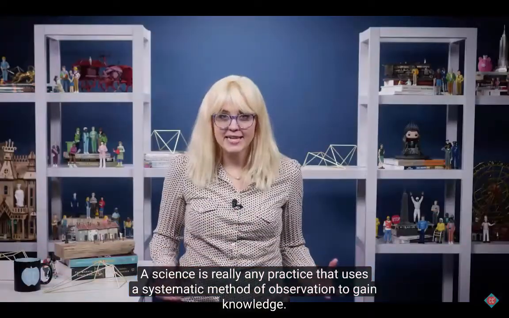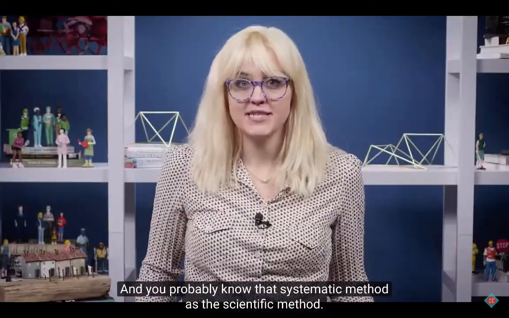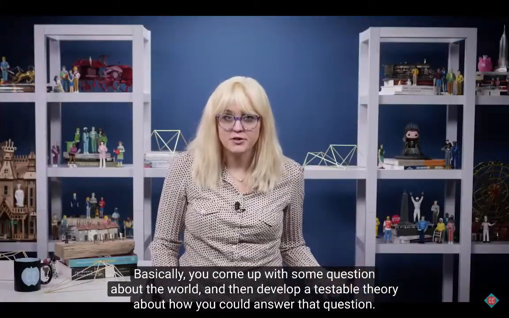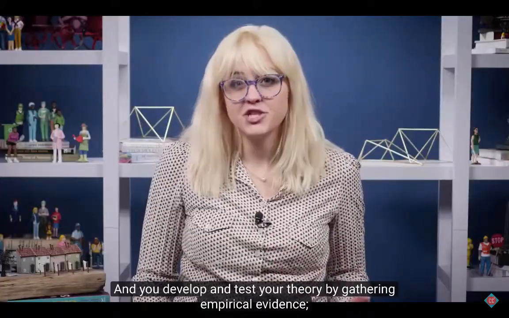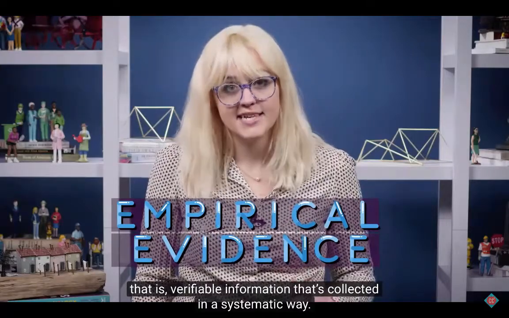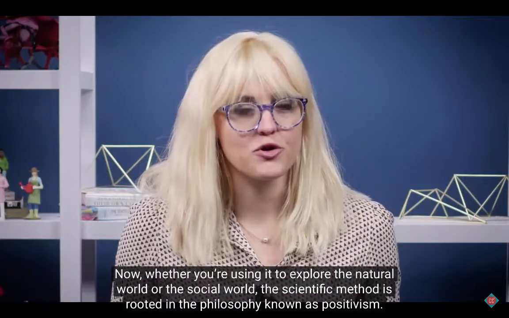A science is really any practice that uses a systematic method of observation to gain knowledge. And you probably know that systematic method as the scientific method. Basically, you come up with some question about the world and then develop a testable theory about how you can answer that question. And you develop and test your theory by gathering empirical evidence, that is, verifiable information that's collected in a systematic way.